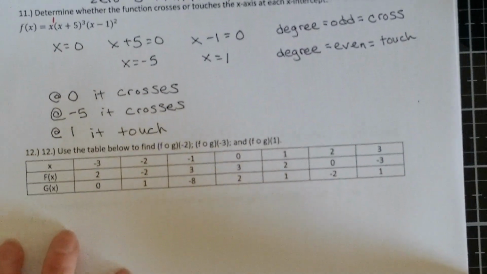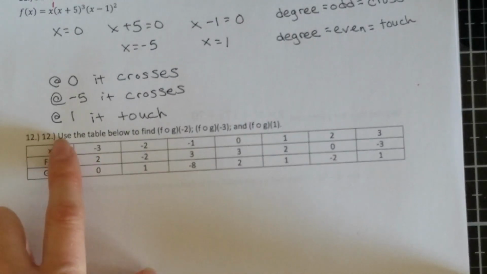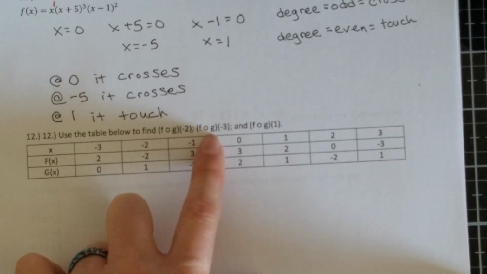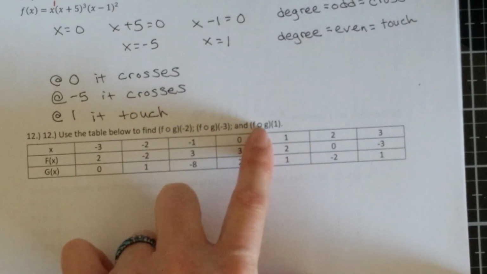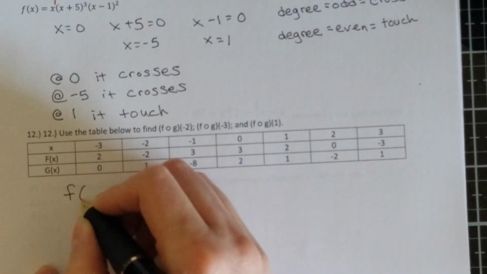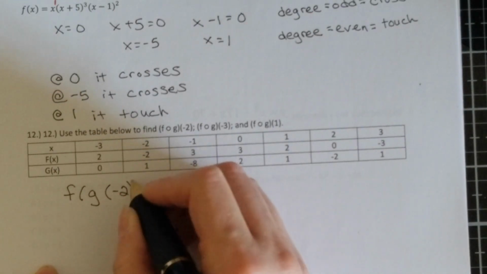All right, question number 12. I don't know why I wrote 12 twice. All right, use the table below to find f of g of -2, f of g of -3, and f of g of 1. So I like to write these like this. So f of g of -2.